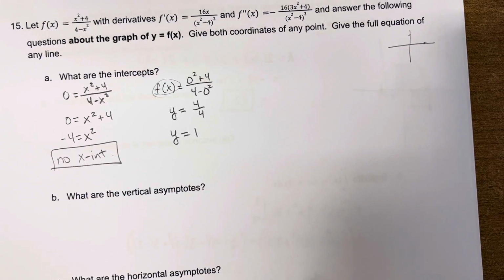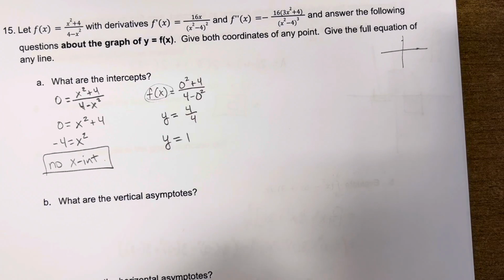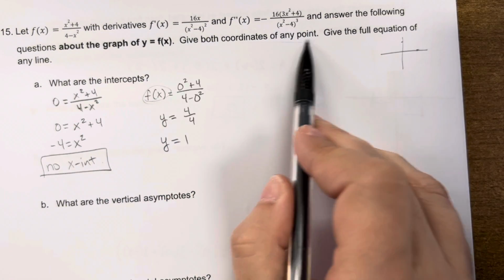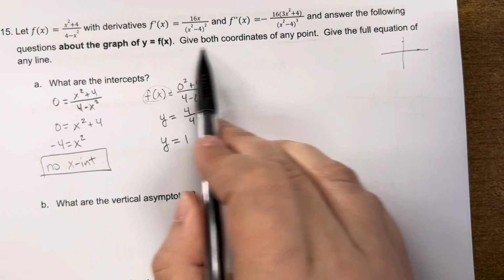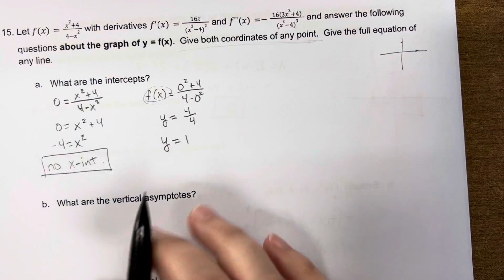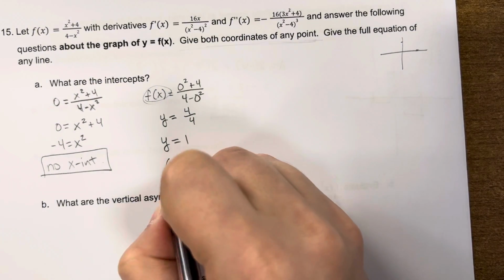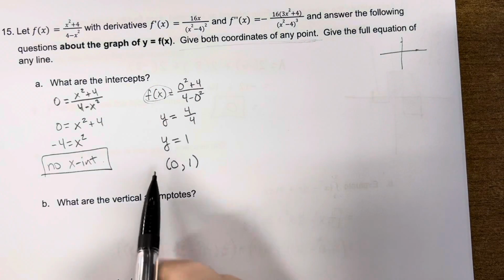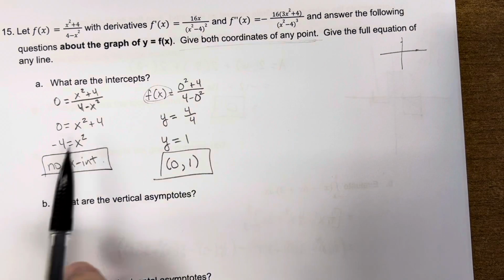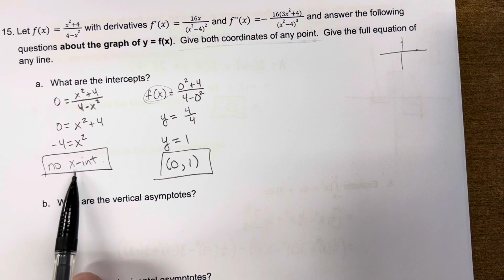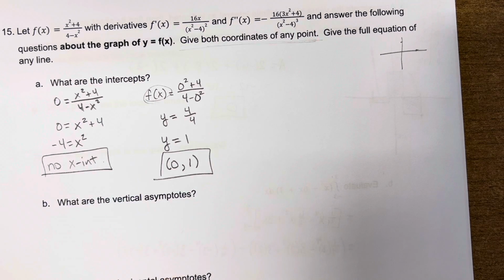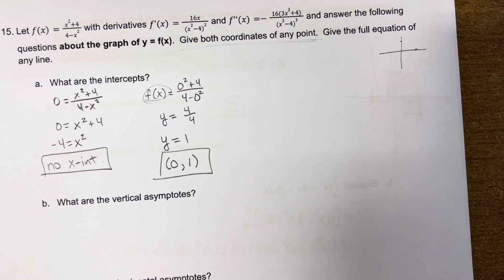Now I want you to be careful. They really want you to list it as a point. So they want me to give coordinates of any point. Okay, so an intercept is a point. So that means I really need to list this as 0, 1, meaning my y value is the 1. Okay, so if I got an x-intercept, let's say the x-intercept was 2, then that would be 2, 0. Make sure you put those.